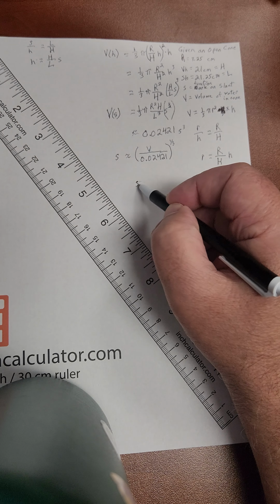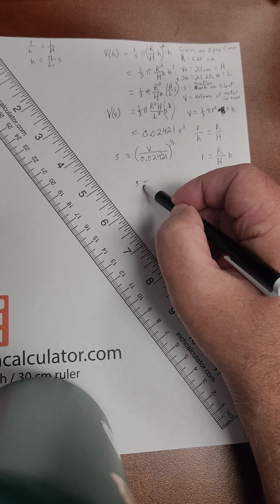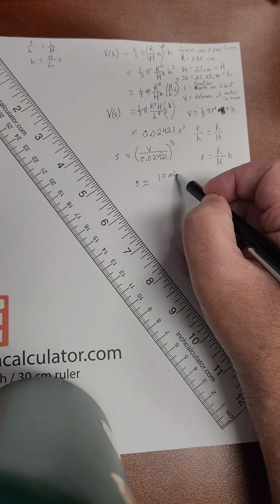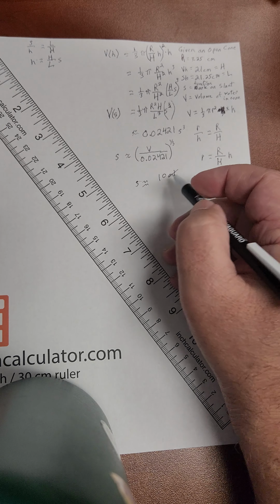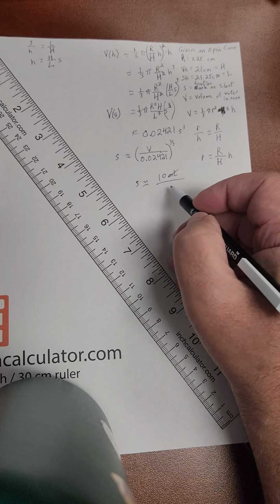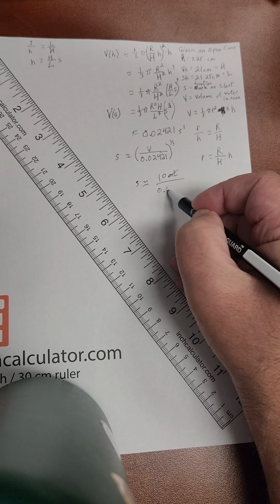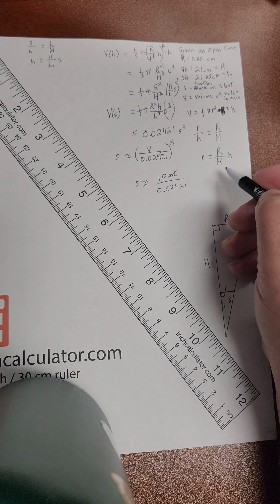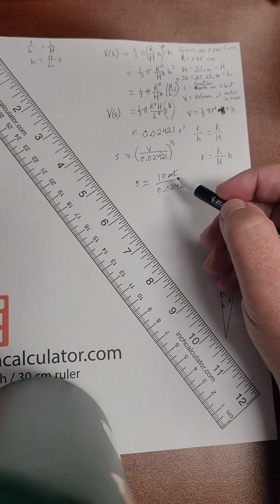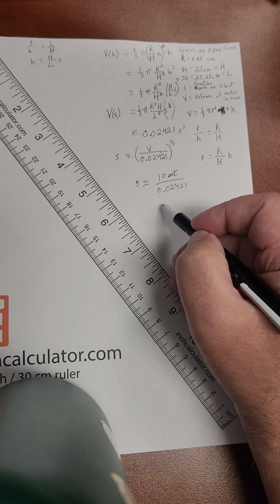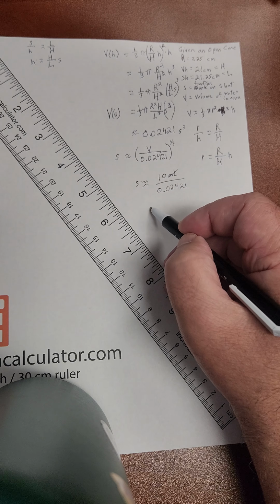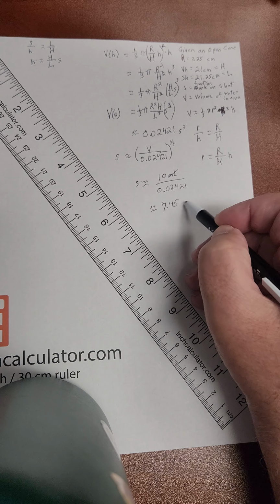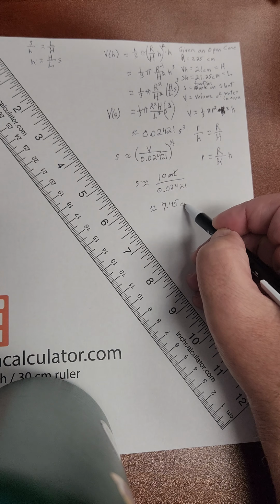So S is approximately 10 milliliters over 0.02421, and this is going to come out to about 7.45 centimeters, right?